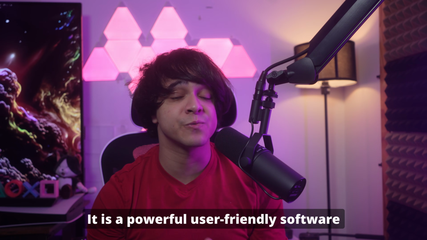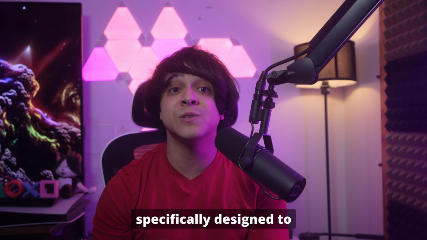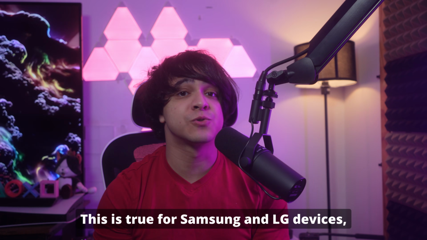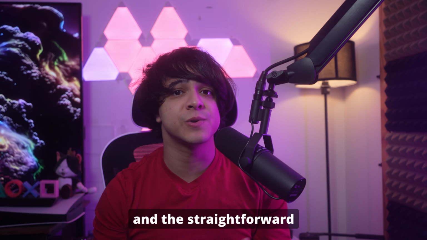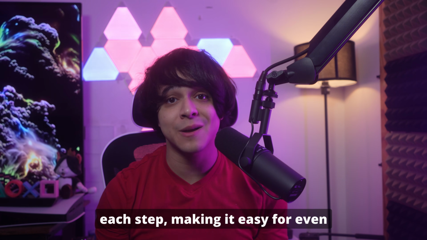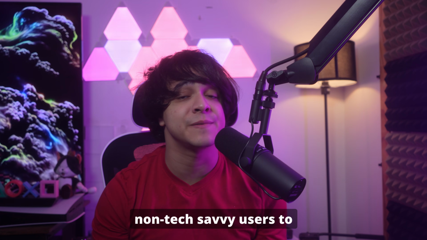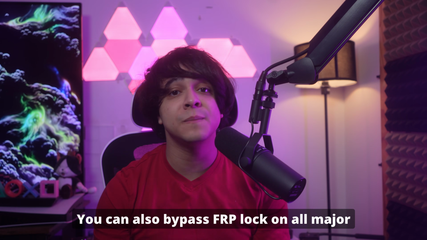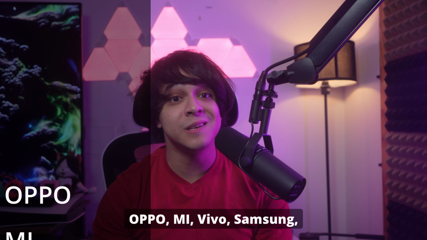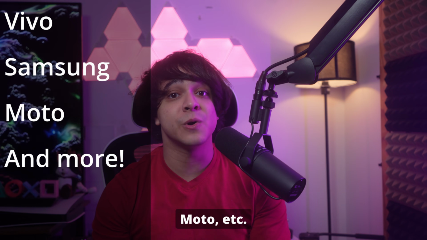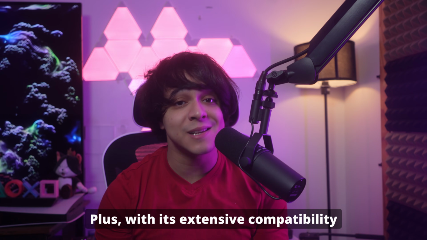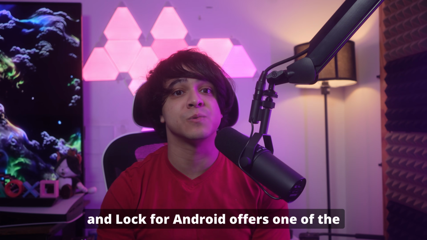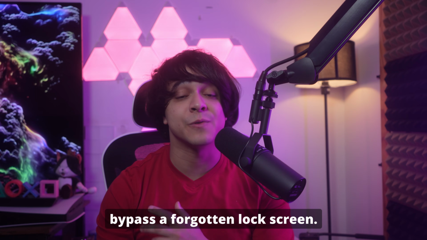It is a powerful, user-friendly software specifically designed to help Android users quickly and safely unlock their devices without data loss. This is true for Samsung and LG devices, and a straightforward interface guides you through each step, making it easy for even non-tech savvy users to bypass the lock screen. You can also bypass FRP lock on all major Android brands like Oppo, Mi, Vivo, Samsung, Moto, etc. Plus, with its extensive compatibility and quick, effective performance, Dr. Phone Screen Unlock for Android offers one of the most reliable ways to bypass a forgotten lock screen.